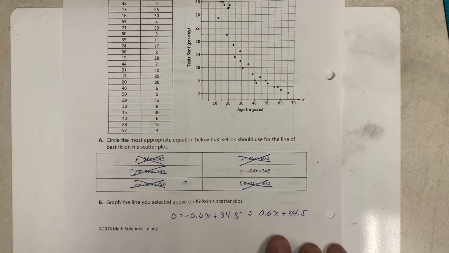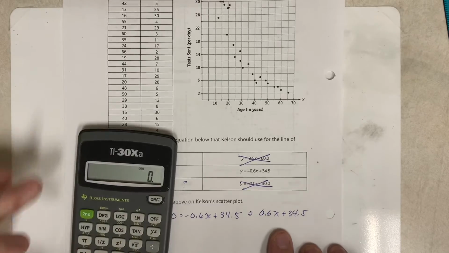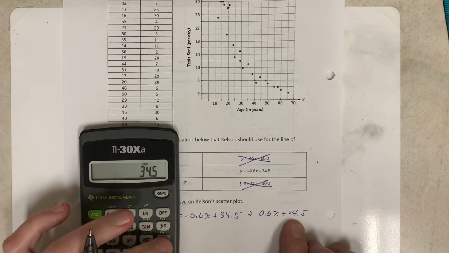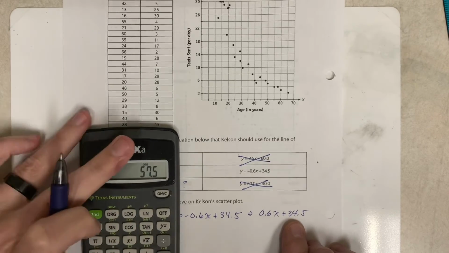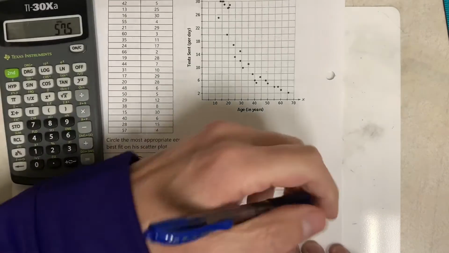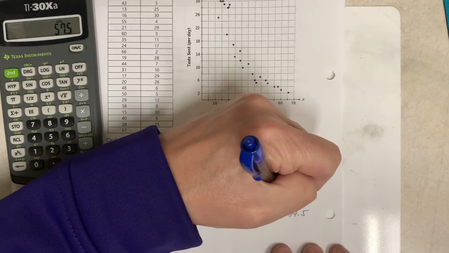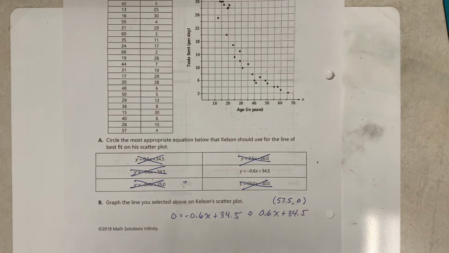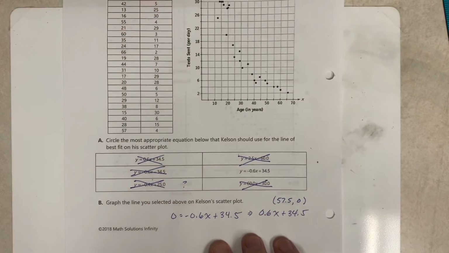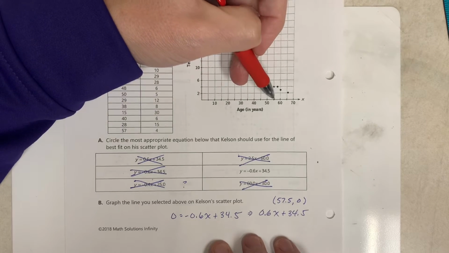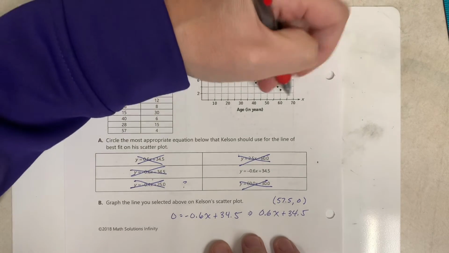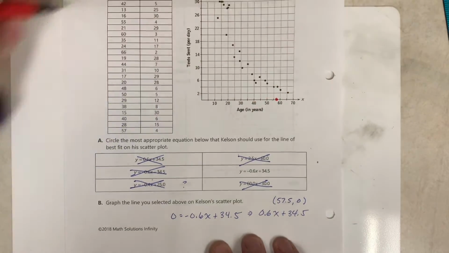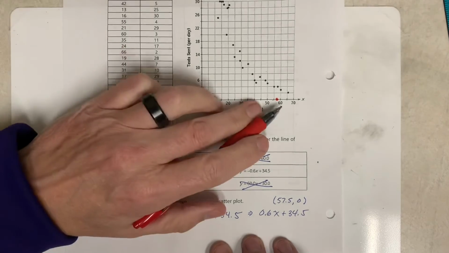So if we solve this now, 34.5 divided by 0.6 is 57.5. So we are looking at the ordered pair 57.5 comma 0. That's the x-intercept. This is 55, so 57.5 would probably be about right here. So right there will be our first ordered pair that we could graph.